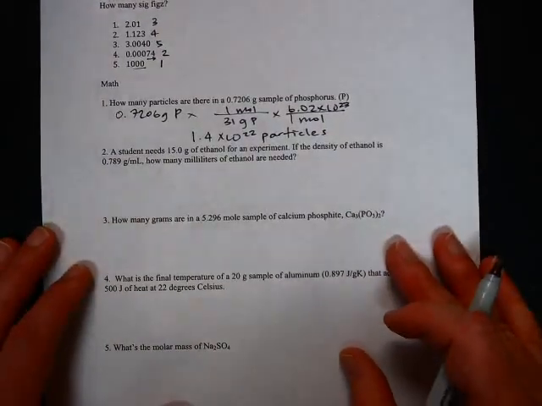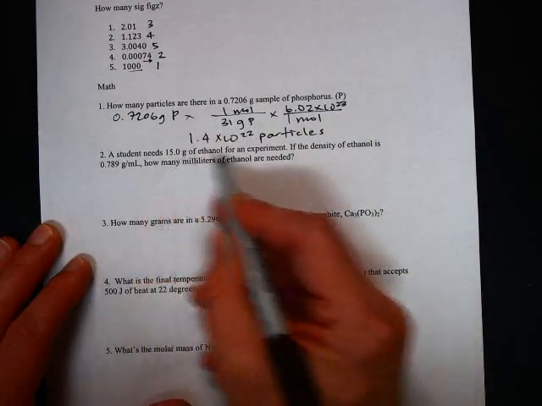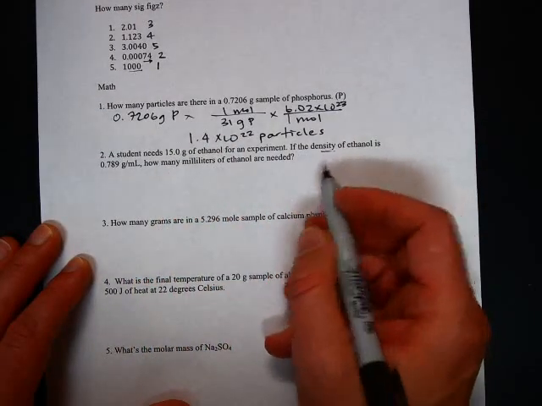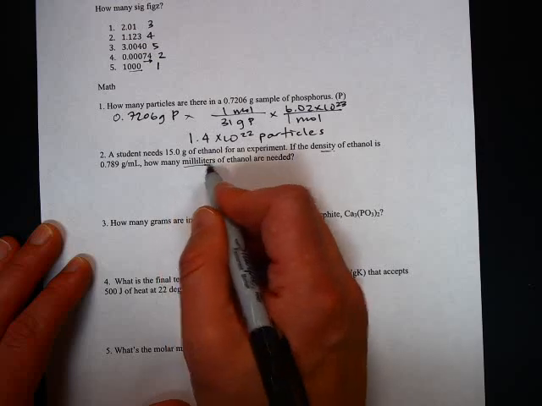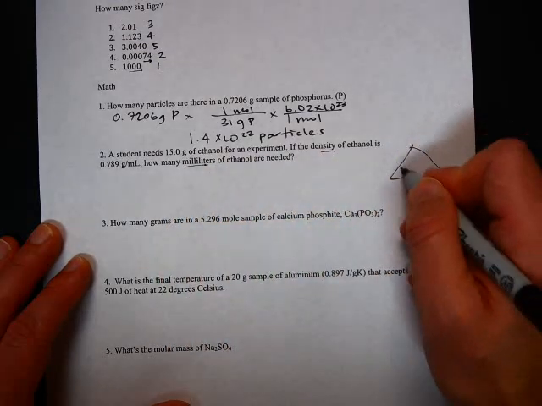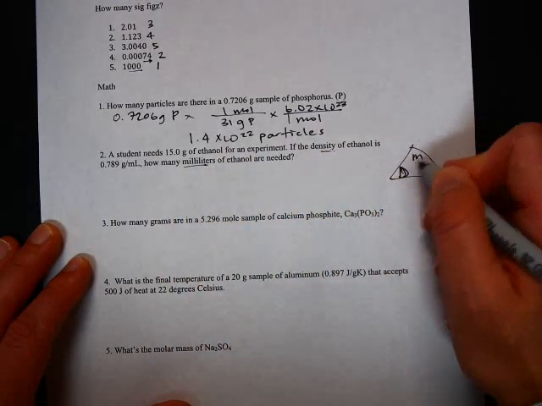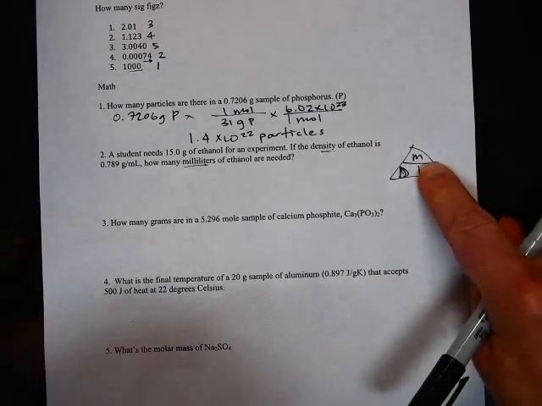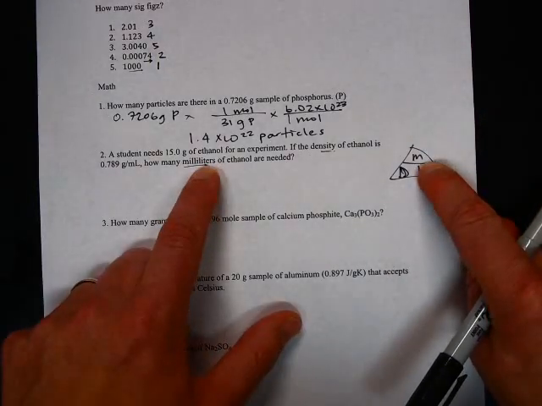Switching gears for the next problem, we've got a problem that is density related. We want to get our answer in milliliters. That's volume. Density equals mass over volume. We want to solve for volume. That's what this milliliters is.